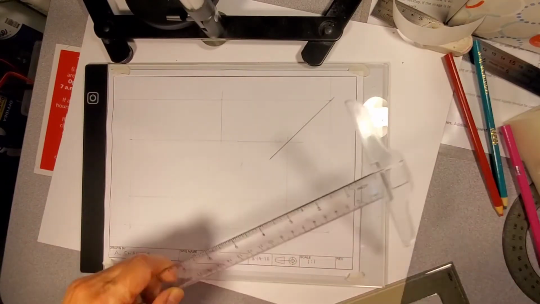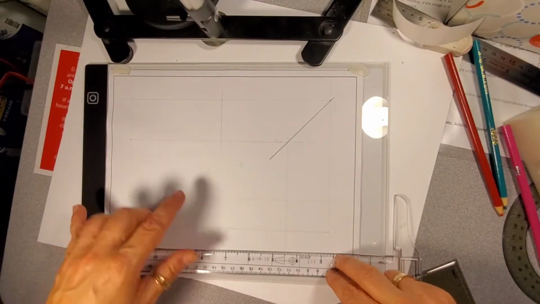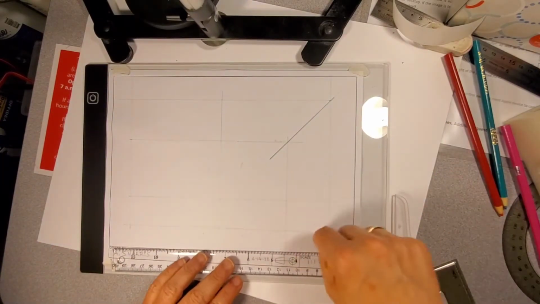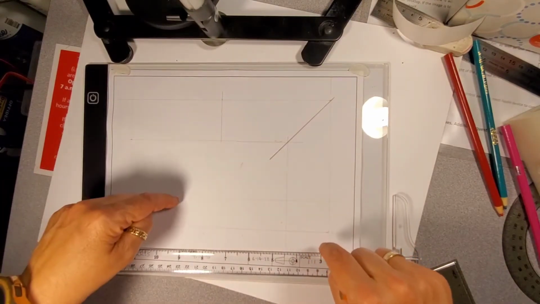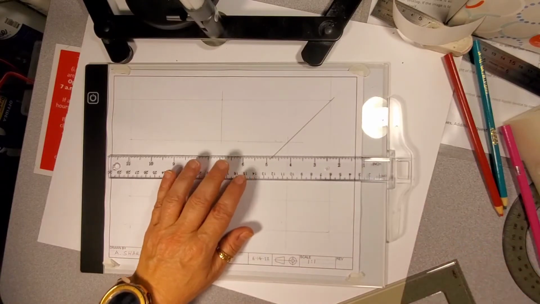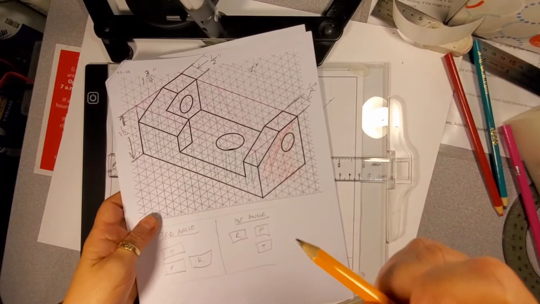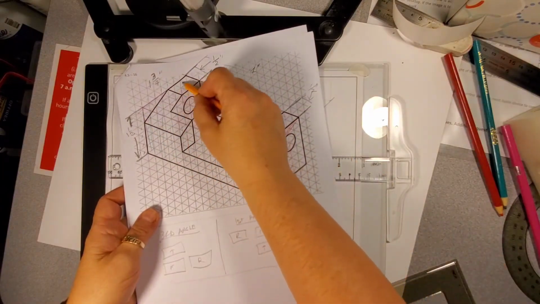No measurement. The only measurements I made were for this guy and this guy. That was it. This is a product of these two views. Saves you a ton of time, because time is money. So you want to save time and money. So the top view looks like this.